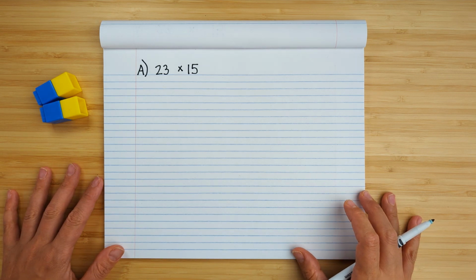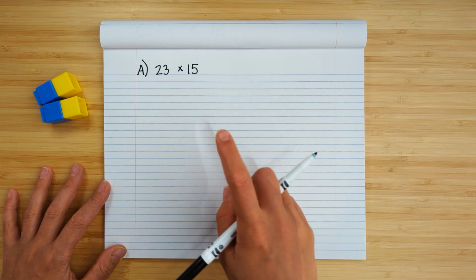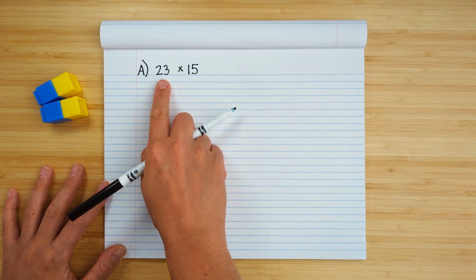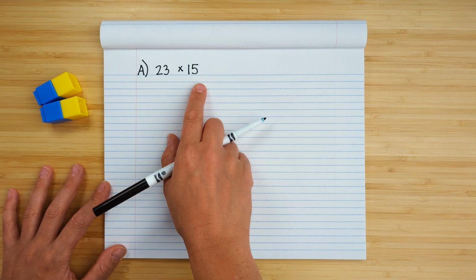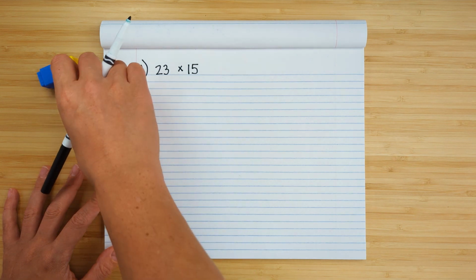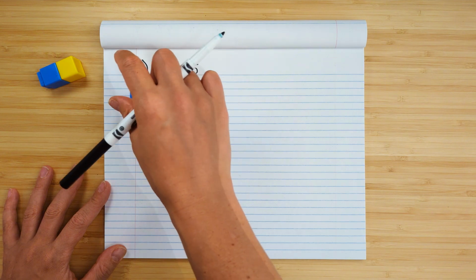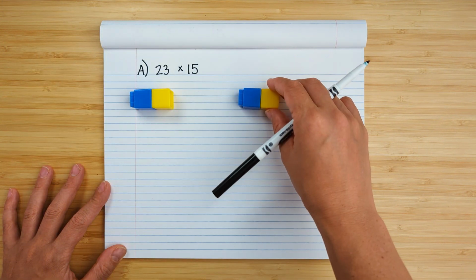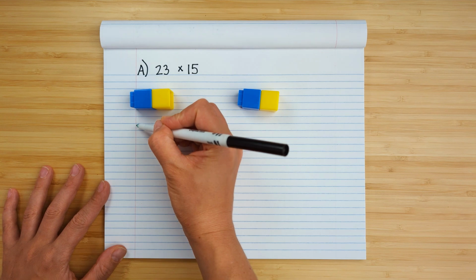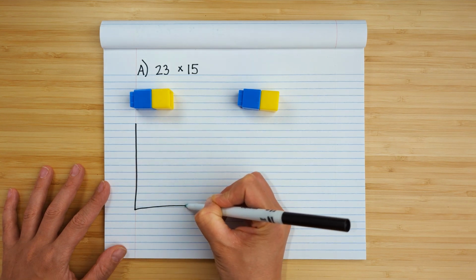All right, the I can for today is I can multiply using an area model. So we'll start with example A, 23 times 15. Let's say that these cubes represent the number 23 and these cubes represent the number 15. Let's draw our area.